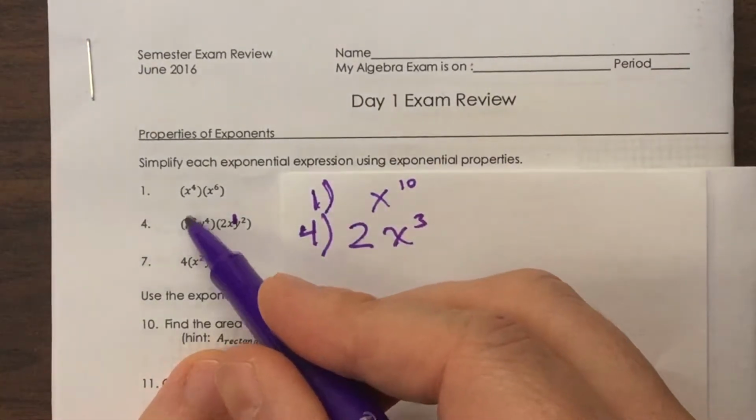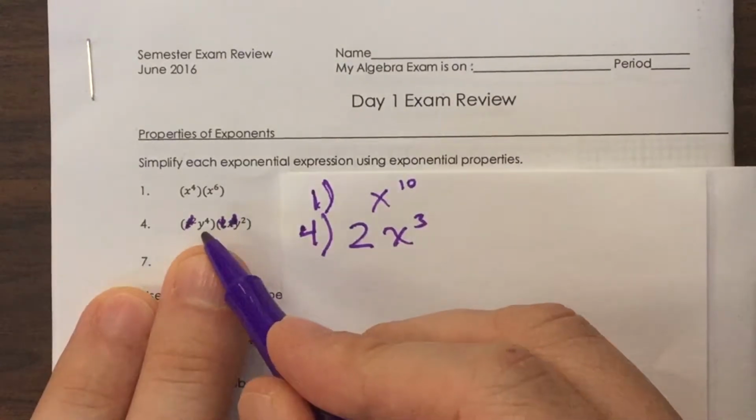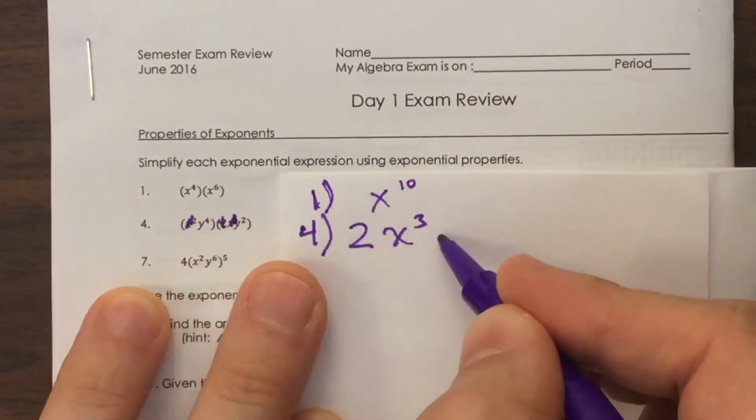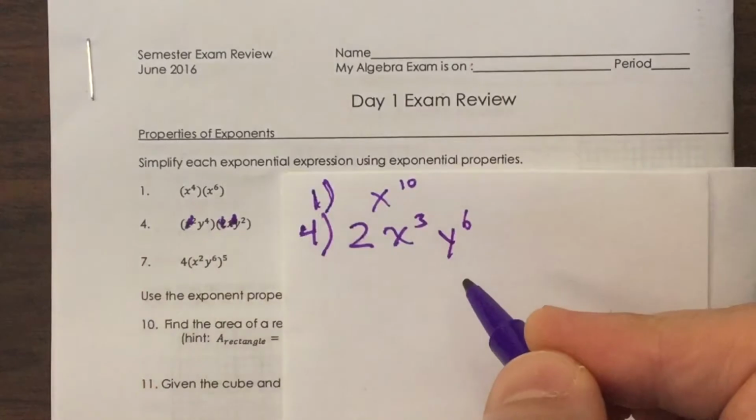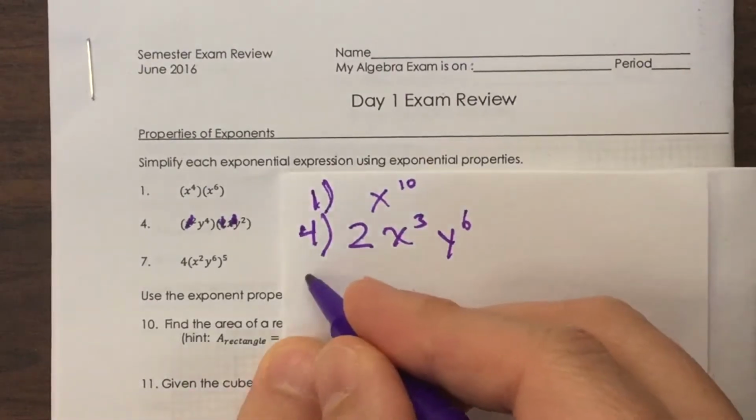Now, I've taken care of my x's, I took care of my 2. All I have left is y. Y to the 4th and y to the 2nd gives me y to the 6th power. That's all there is to it. So 2, x to the 3rd, y to the 6th. Let's do number 7.